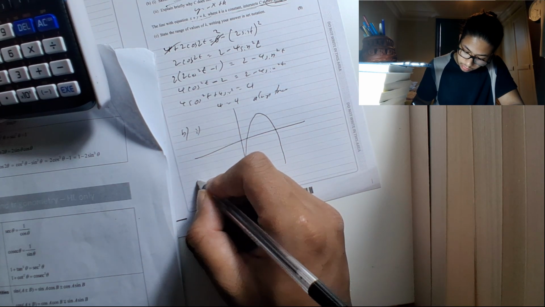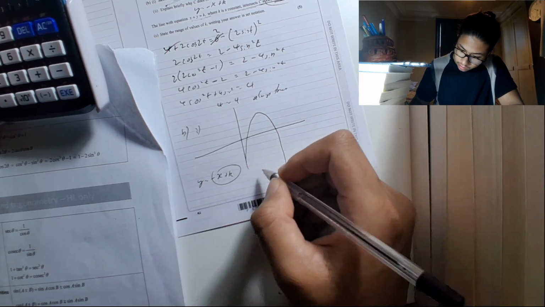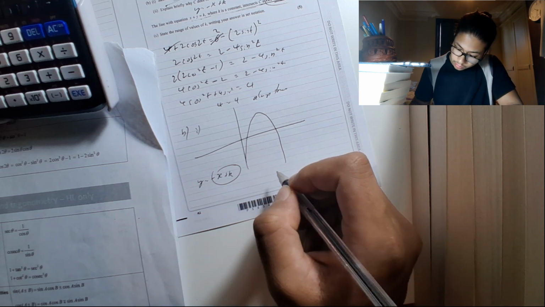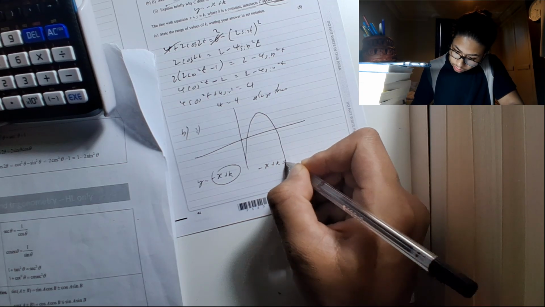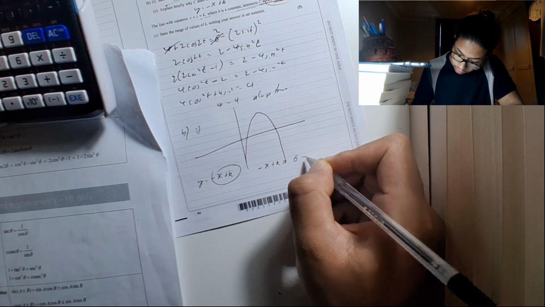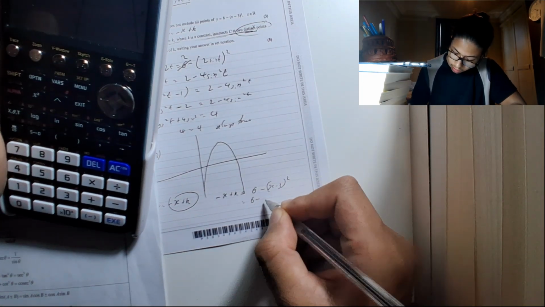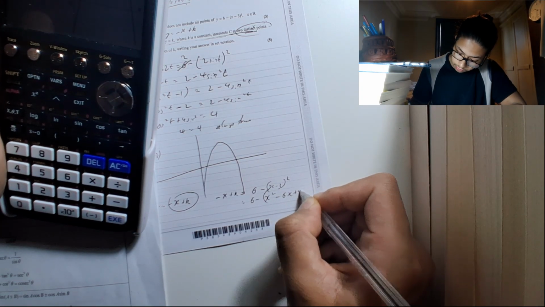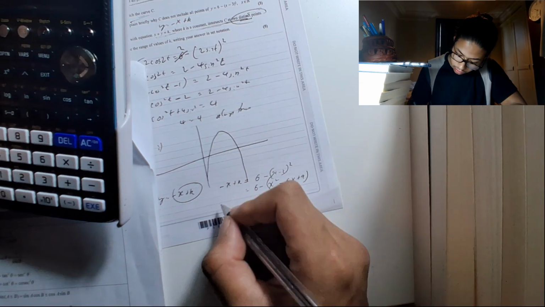So y equals minus x plus k, and then I'm going to set this equal to 6 minus x minus 3 squared. Then I'm going to expand this side out. X squared minus 6x plus 9, minus x plus k.